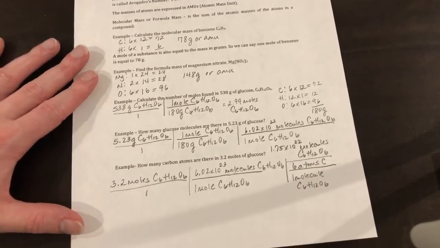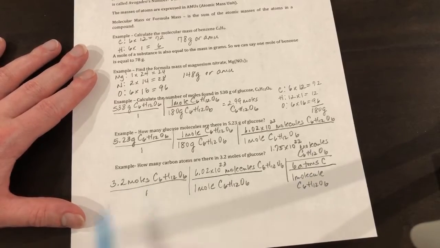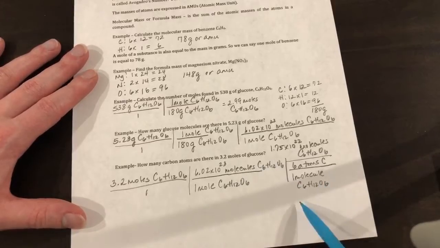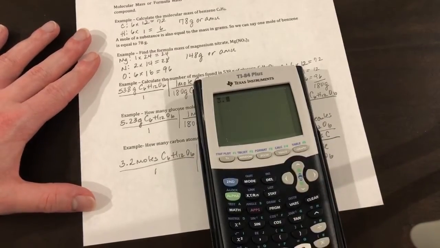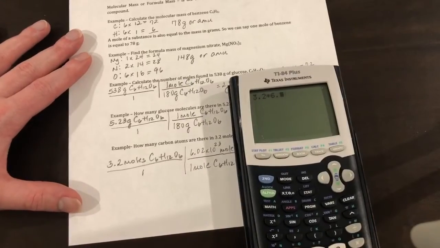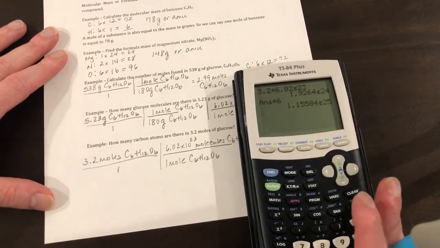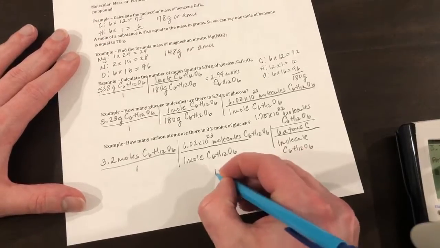Okay, so what we're going to do is we're going to multiply all those numbers together. There's nothing to divide. My units cancel diagonally. Moles cancel with moles. Molecules cancel with molecules, and I'm left with atoms. So 3.2 times 6.02 times 10 to the 23rd, and then times 6. And you should get 1.16 times 10 to the 25.